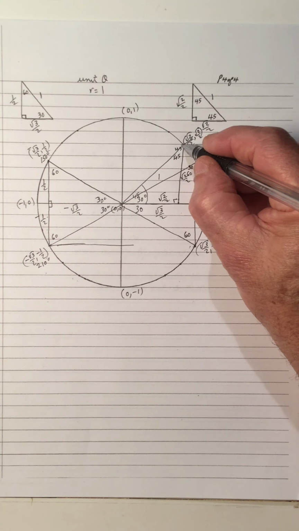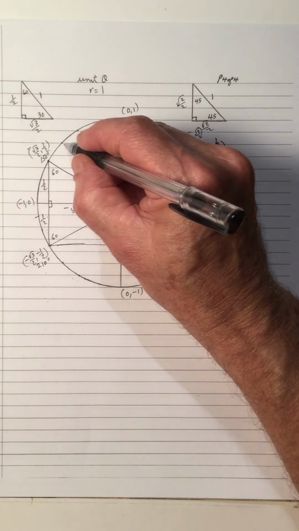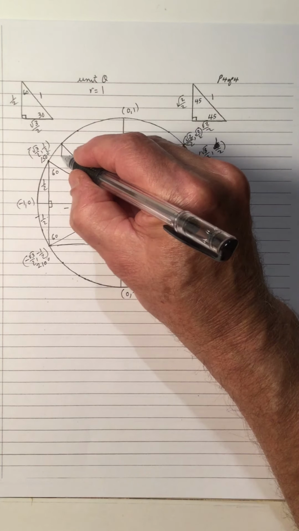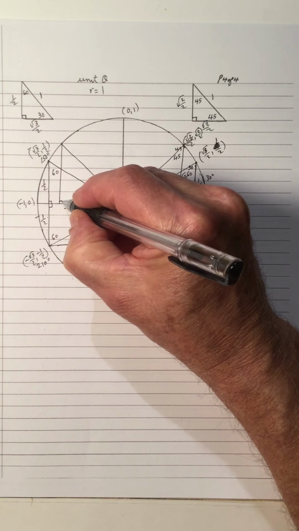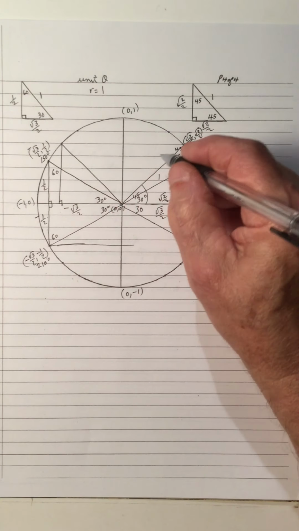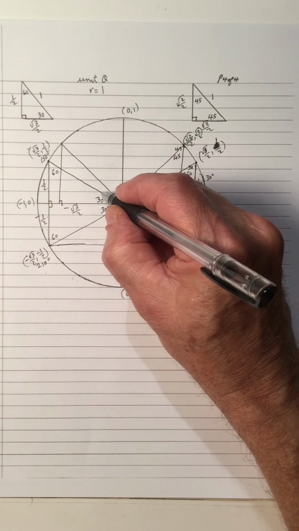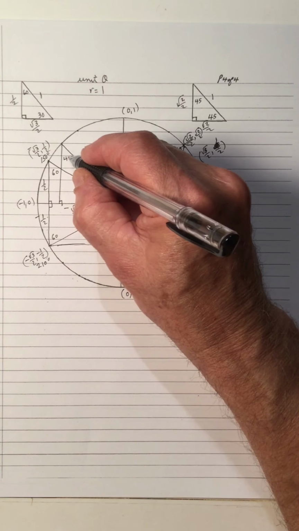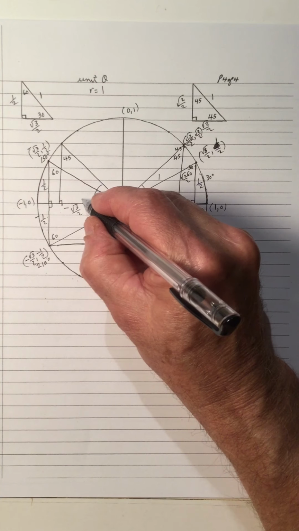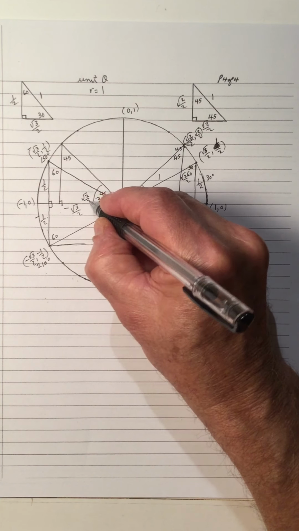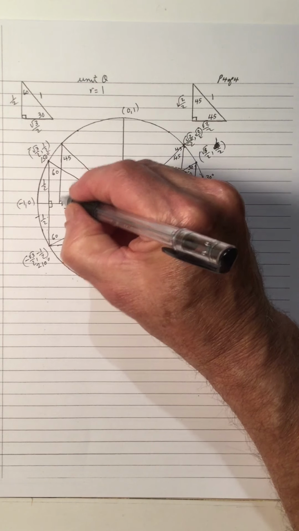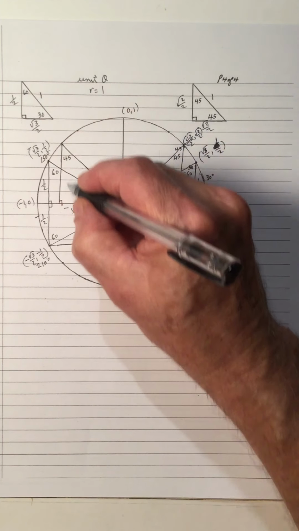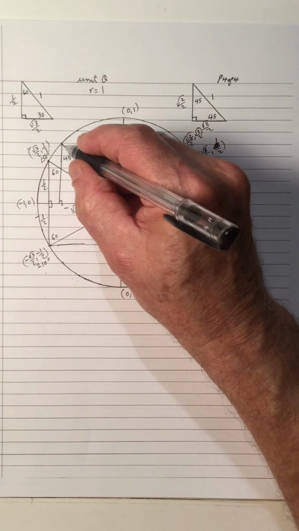That means if you come right straight across to here, you have another perpendicular to the x-axis, and you have another reference angle here, right here, of 45. So this side is root 2 over 2, again in this triangle right here, and this angle is 45.